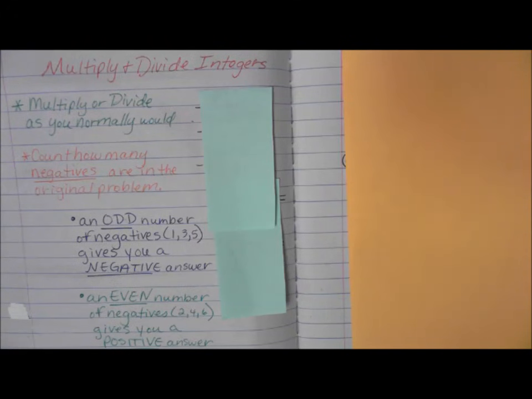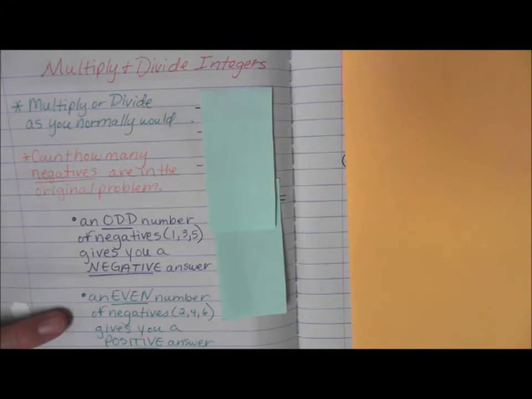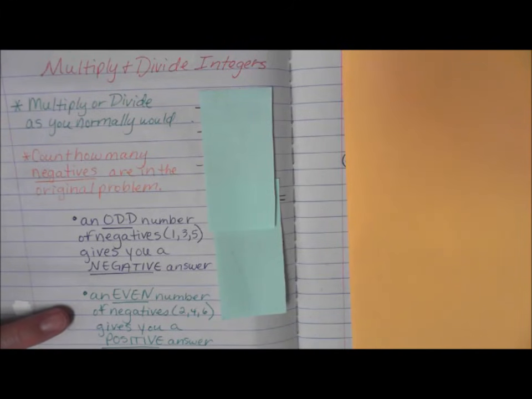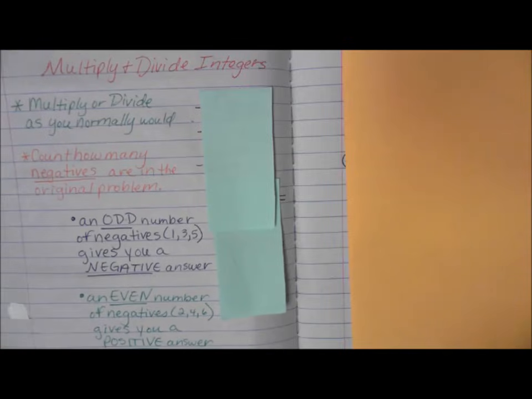Okay, first you're going to multiply or divide as you normally would. Then you're going to count how many negatives are in the problem. Once you count them, an odd number of negatives, such as 1, 3, or 5, gives you a negative answer. And if you have an even number of negative signs, like 2, 4, 6, it's going to give you a positive answer. This is for multiplying and dividing. Let's go ahead and look at our first example.